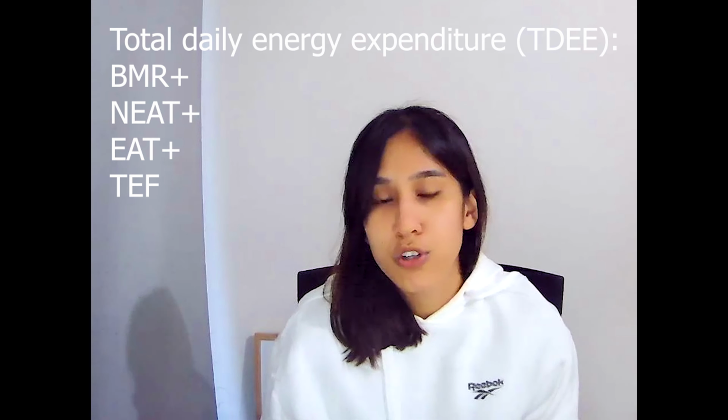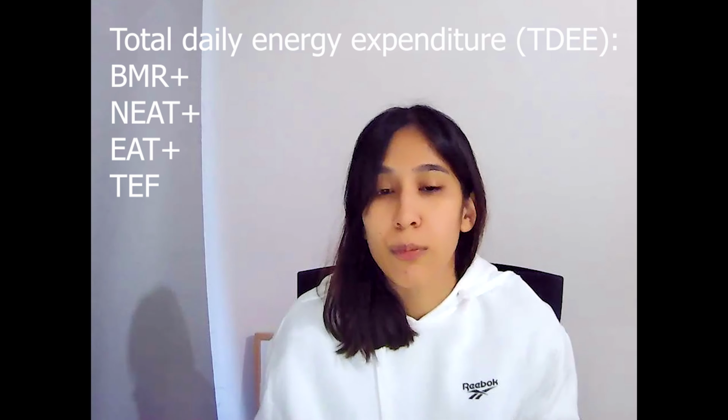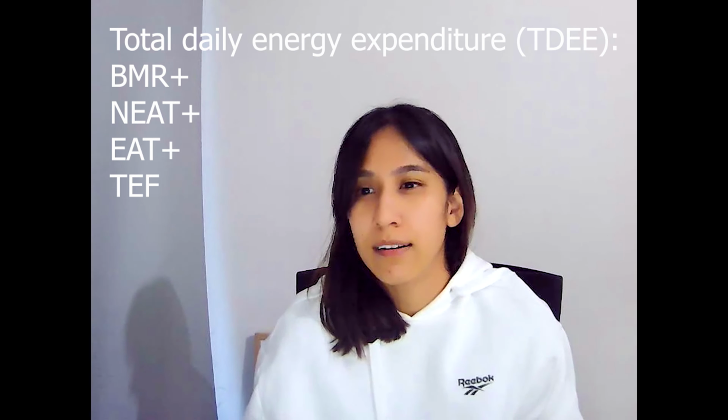That's your thermic effect of food. That's how much energy is taken for your body to process and digest the food that you consume. Say for every 100 calories that you're consuming, not 100 calories net get deposited into your body as energy.